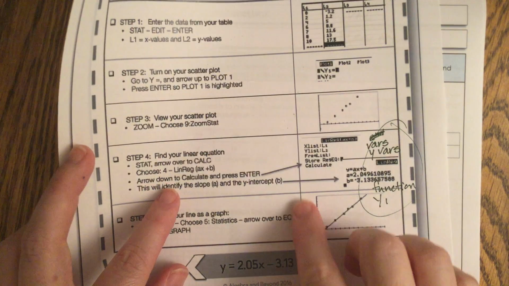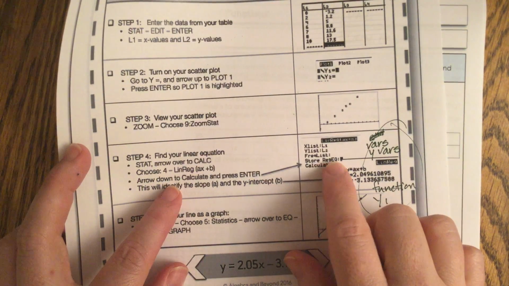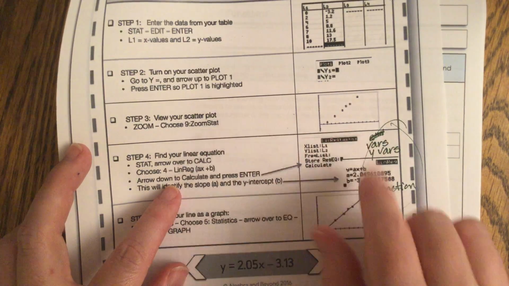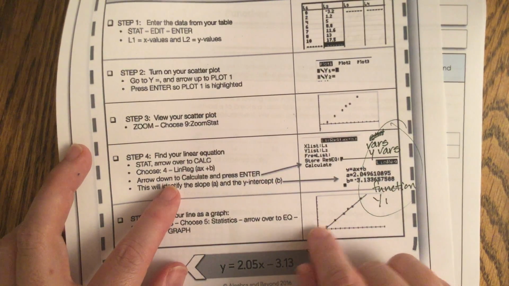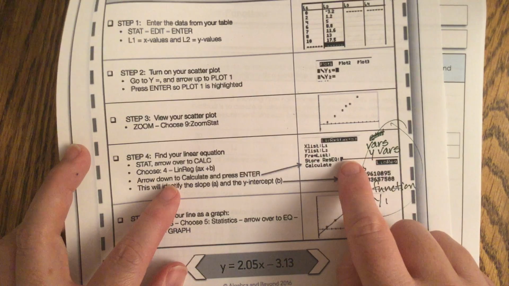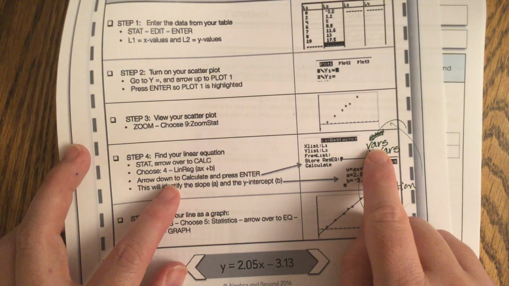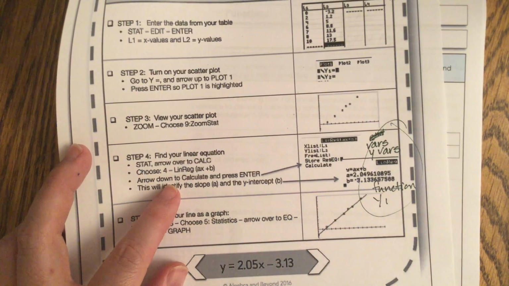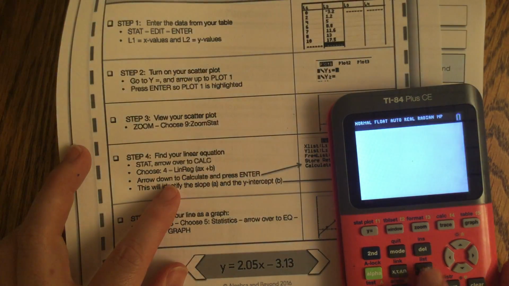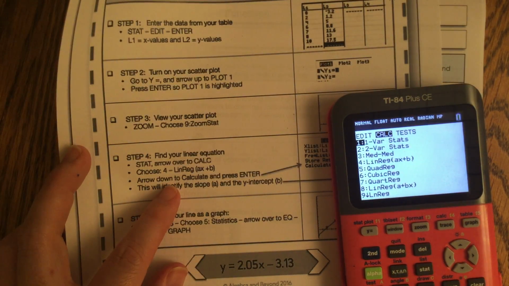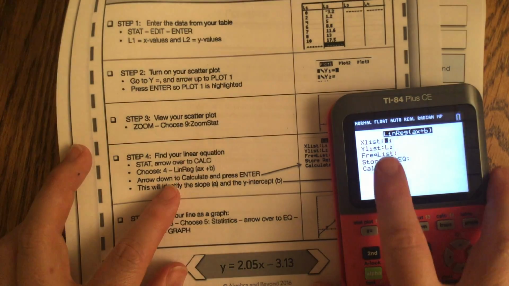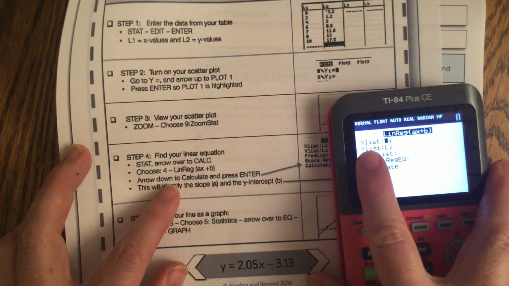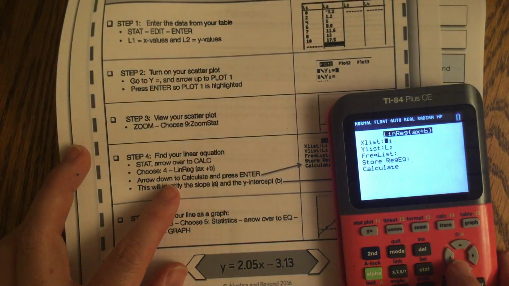One thing I would add is to store the regression equation in this portion of the reference sheet. It doesn't include how to do that. So the keystrokes for that are VARS, Y-VARS, Function, Y1. So you're going to hit STAT, CALC, 4, double check to make sure your L1 and L2 are your X list and Y list respectively.